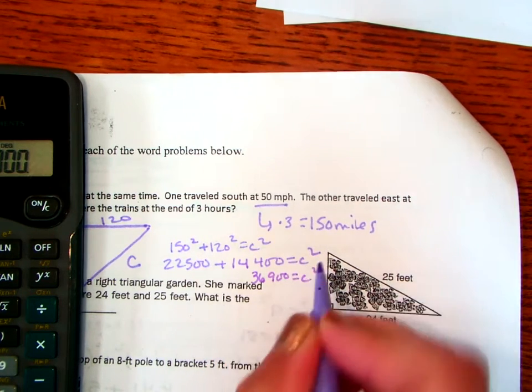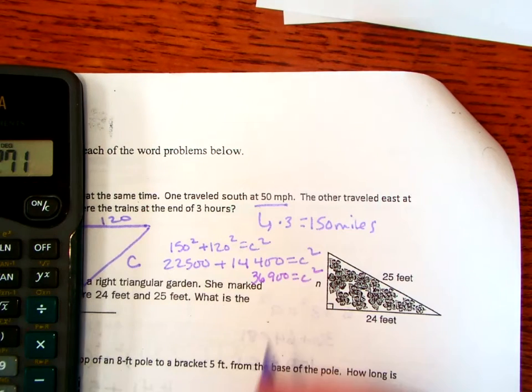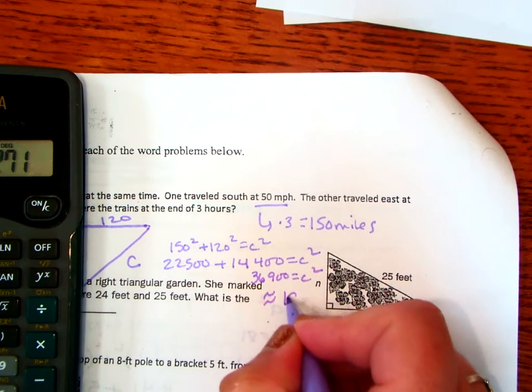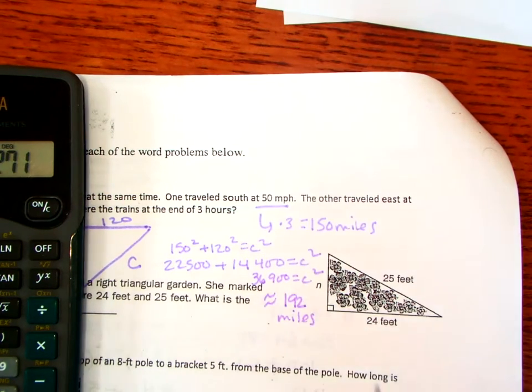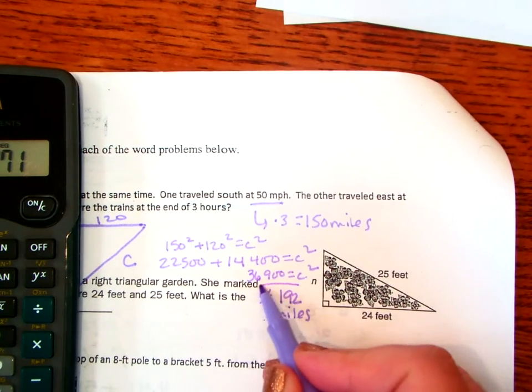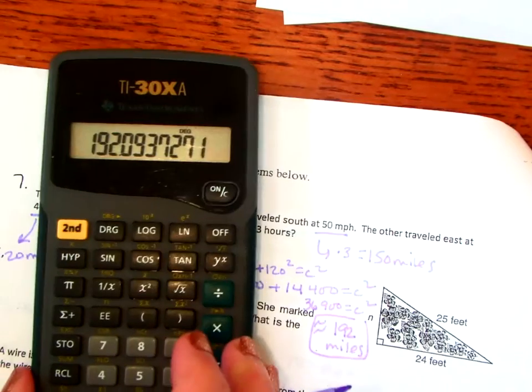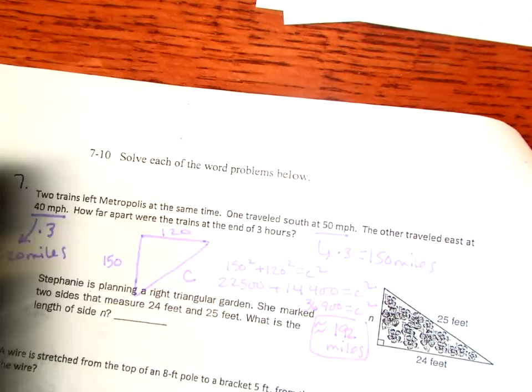36,900. And then we'll take the square root of that, and we're going to say they're around 192 miles apart. It didn't actually tell us to round, so I just rounded to the nearest whole number, since the answer was like 192.09.